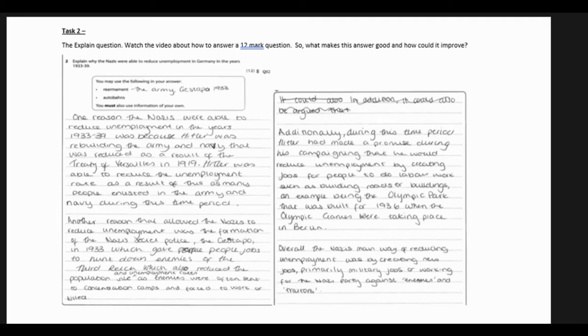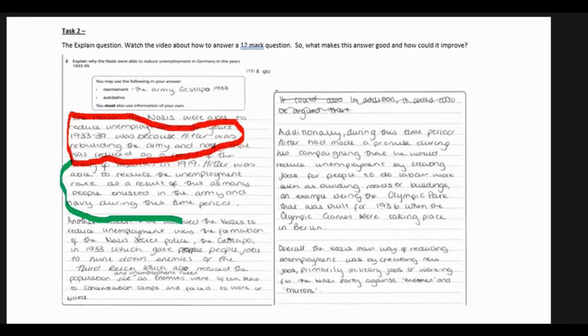If we think about this in relation to what we've just looked at, and if we start to think about what's the point, the point that's being made in this bit here is that the army and navy being rebuilt was the reason why the unemployment rate was able to be reduced. And if we think about the knowledge that is used to support that, we've got a little bit of knowledge. It's just mainly a reiteration of the point.